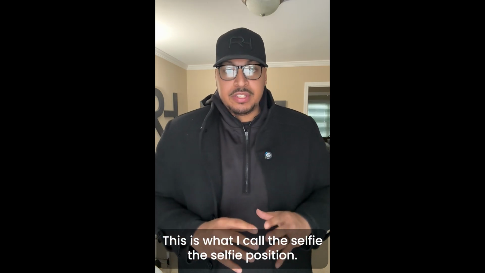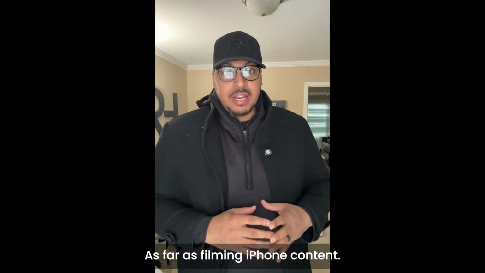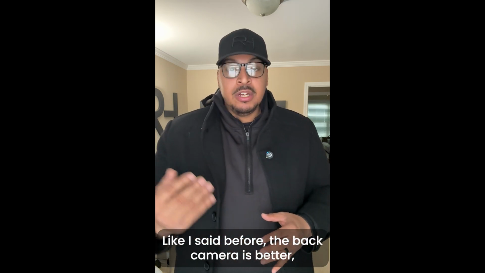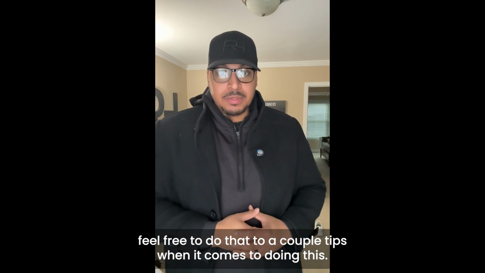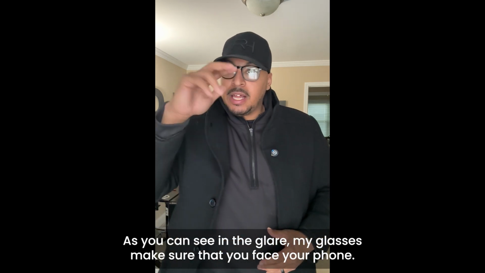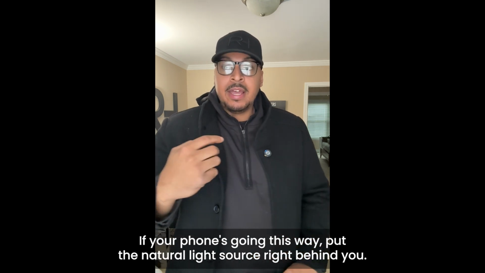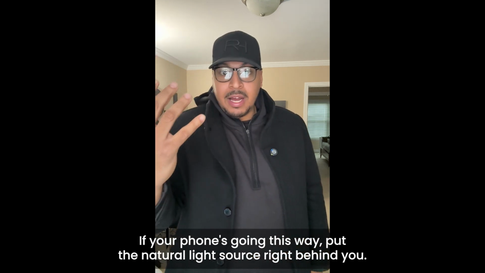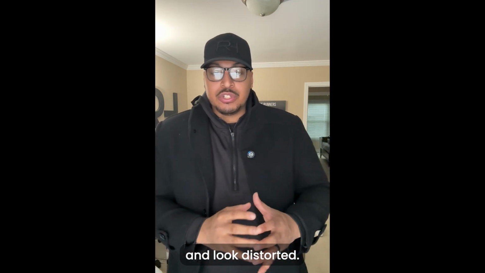This is what I call the selfie position as far as filming iPhone content. Like I said before, the back camera is better, but if you want to utilize the selfie camera, feel free to do that too. A couple tips when it comes to doing this. As you can see in the glare of my glasses, make sure that you face your phone. If your phone's going this way, put the natural light source right behind you. That way you're well lit, because you don't want to be backlit and look distorted.